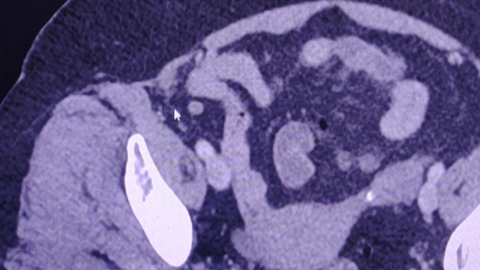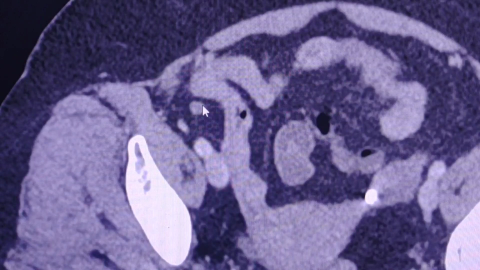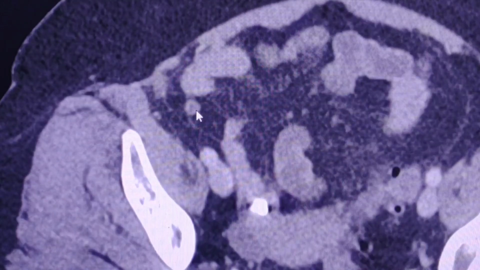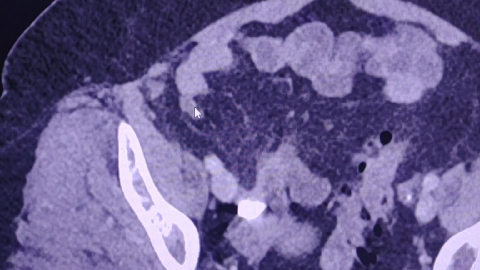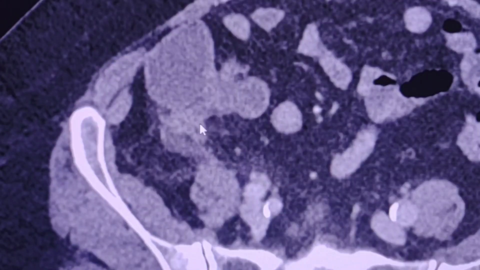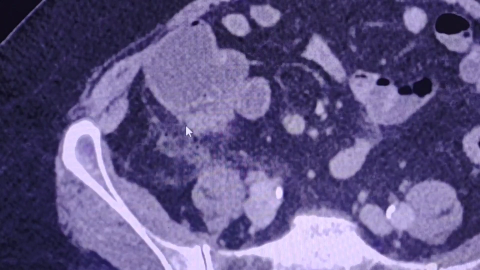You can see that the distal aspect of the appendix shows normal wall thickness. There is no significant wall thickening, and the inflammatory changes have developed around a pre-existing diverticulum at its base.